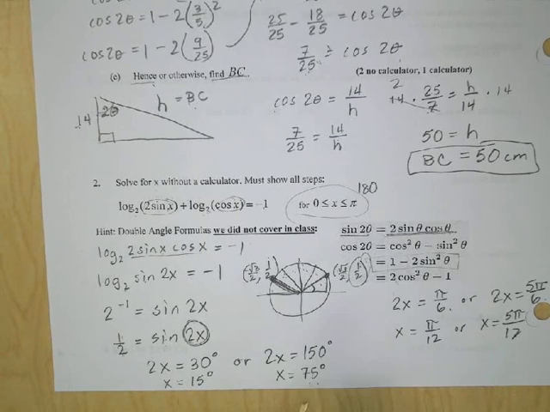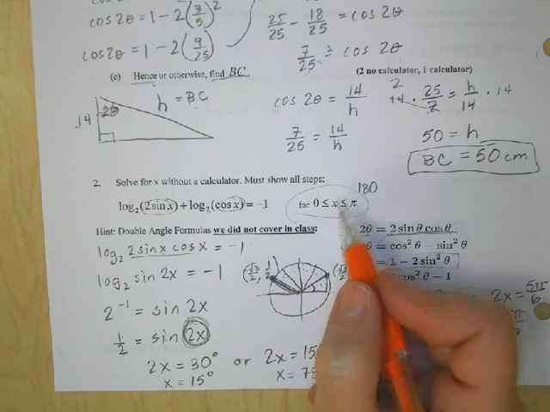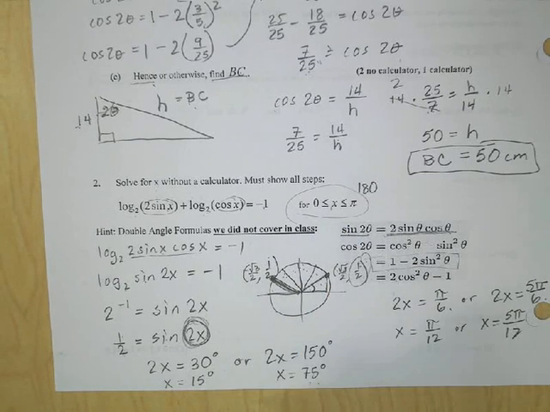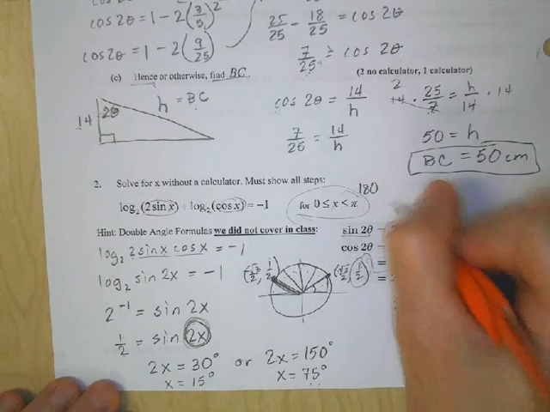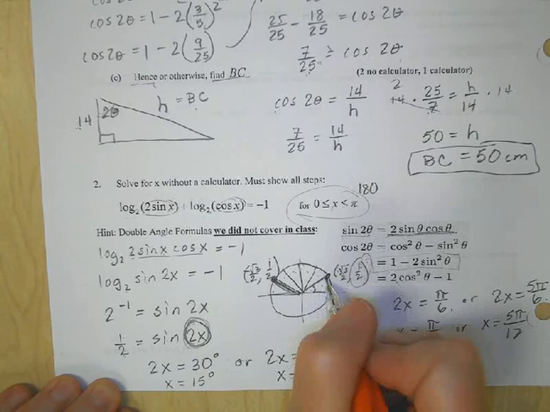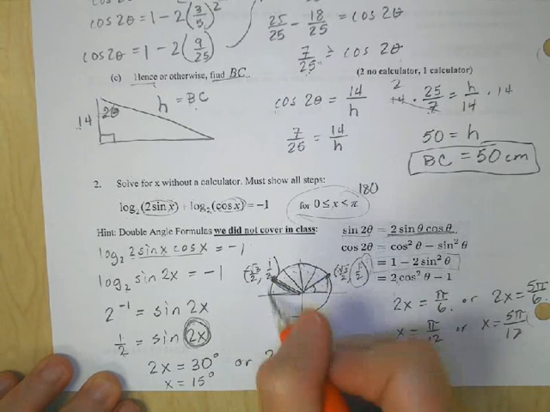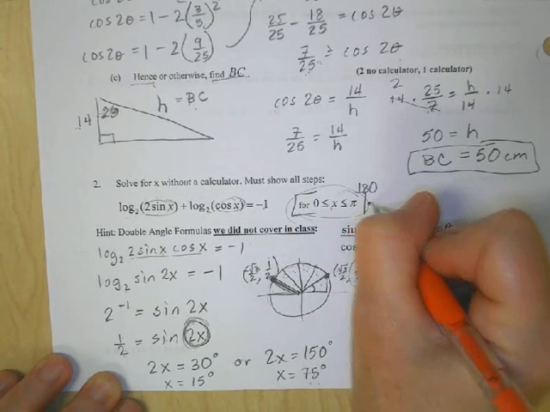One thing you do need to be careful about: see how we had x being multiplied by 2 in here? We really need to also double the domain, because when we divide by 2, that's when we bring the domain back down. So when you're looking for what angles have a sine of 1/2, you really should be looking all the way around the circle, because you should be multiplying your domain by 2.